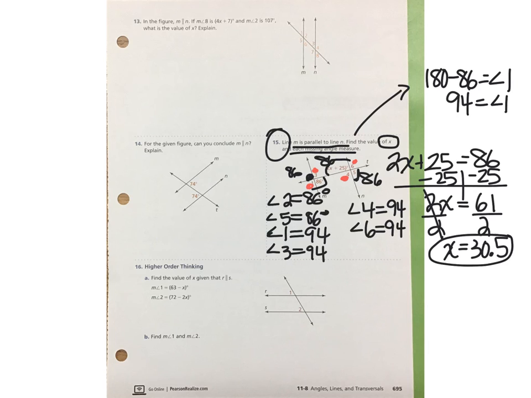So now you know what all the other measures are of the angles in that picture. Now it's time for you to try some work on your own.